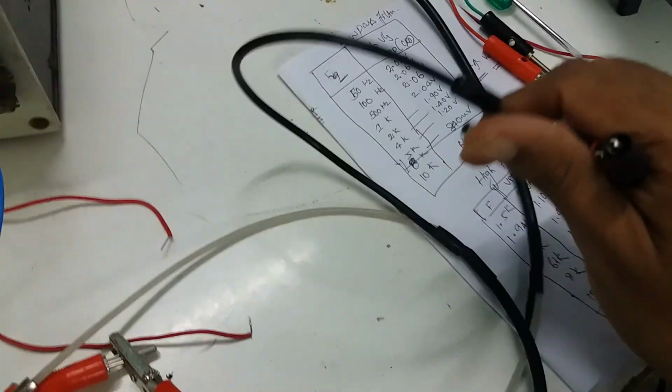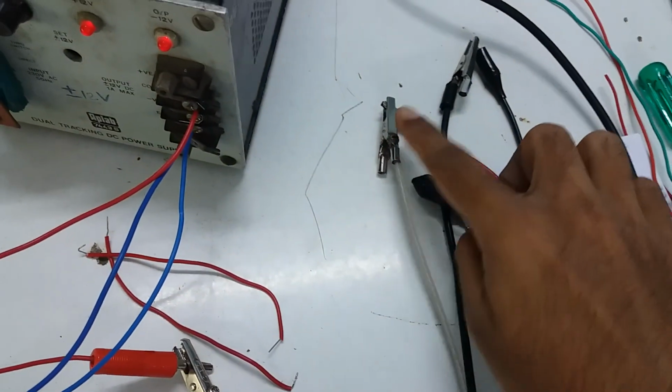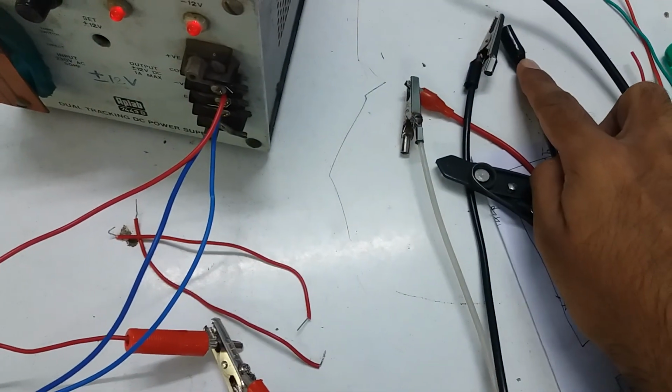Function generator plus minus, and then CRO plus minus. Function generator plus is connected to CRO plus, and function generator minus is connected to CRO minus.